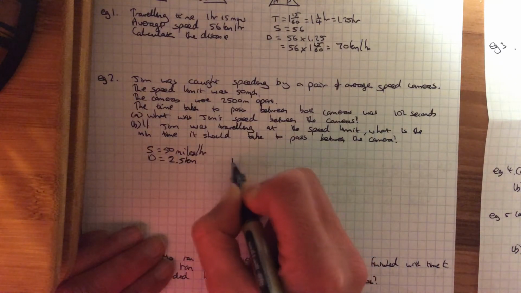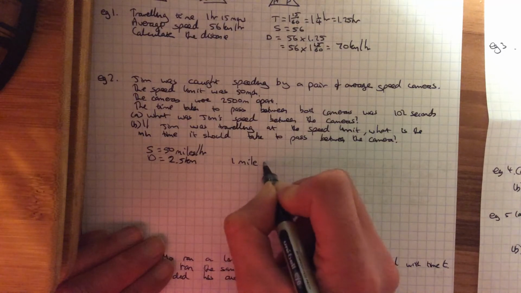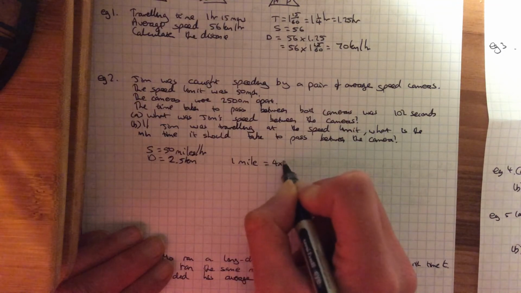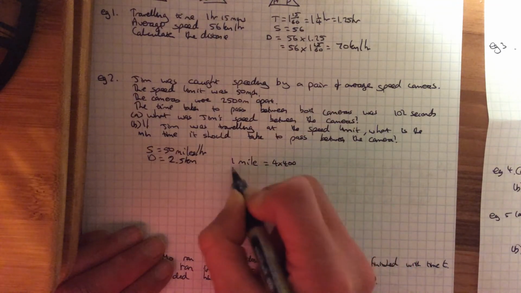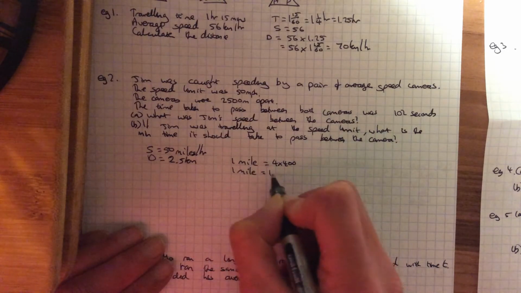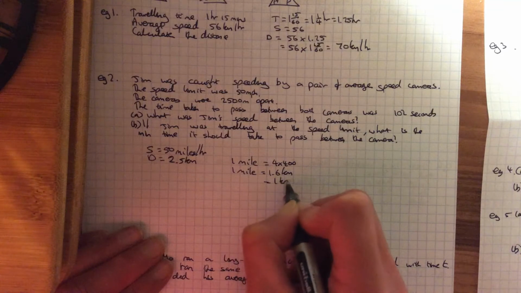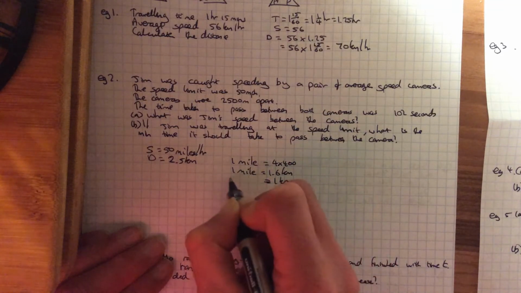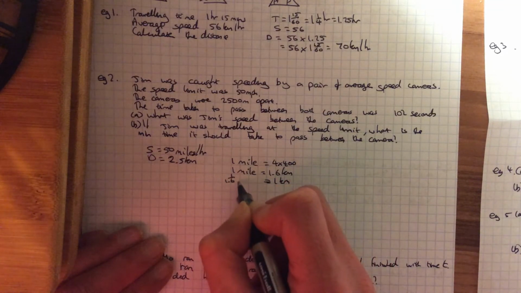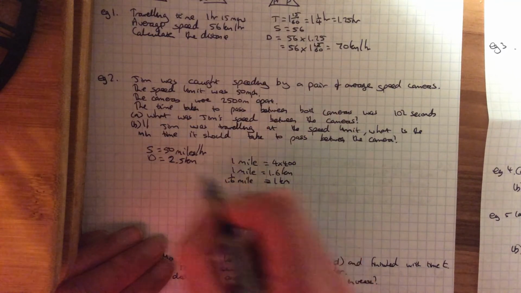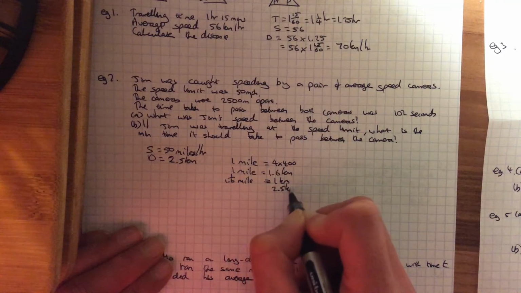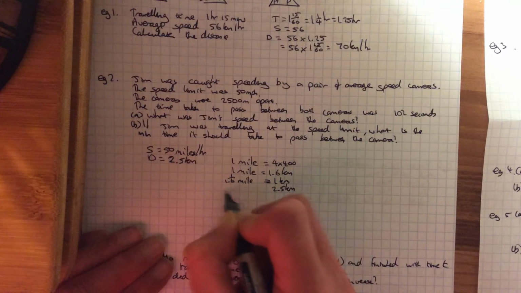Now, 1 mile, as I often say in the class, is 4 laps of a track, 4 by 400s. So 1 mile is 1.6 kilometers. That means that 1 kilometer, you divide by 1.6, is 1 divided by 1.6 of a mile. You've got 2.5 kilometers, so times this by 2.5.